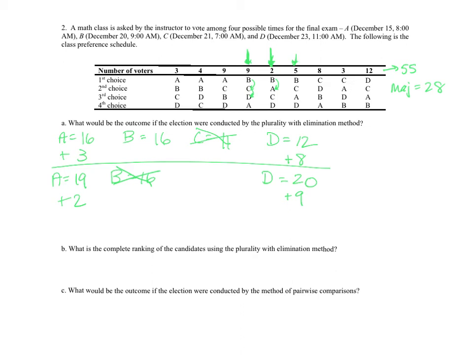And then these 5 voters that have B in first place, their next choice would be C, but C is gone, so they go to A. So 5 more to A. So 19 plus 7 is 26, and 20 plus 9 is 29. So D wins with 29 votes, which is a majority, more than 28. So D is the winner.